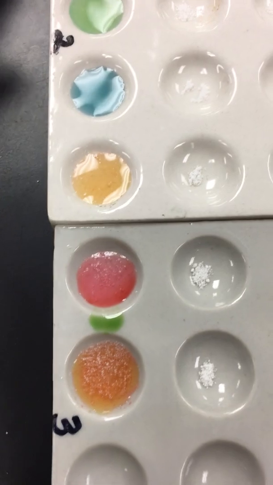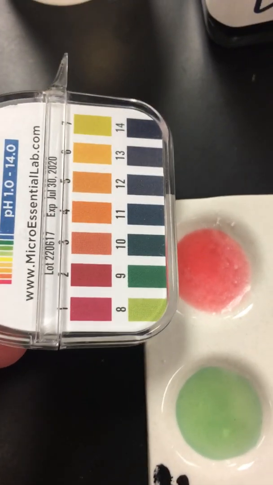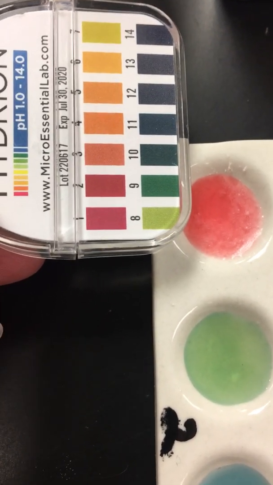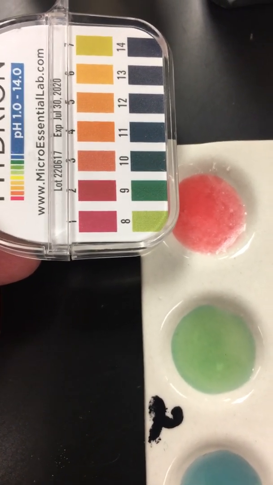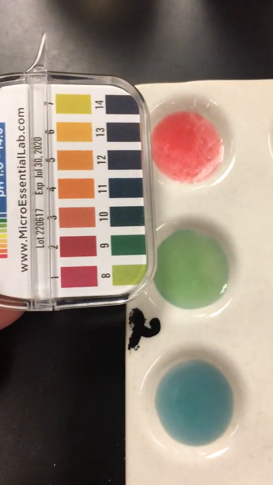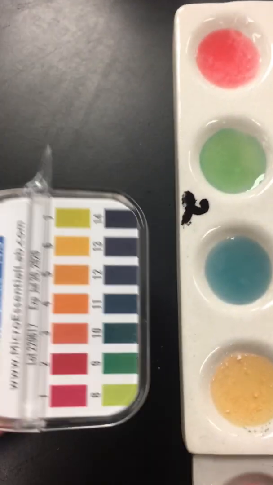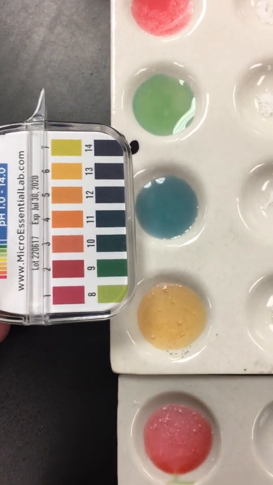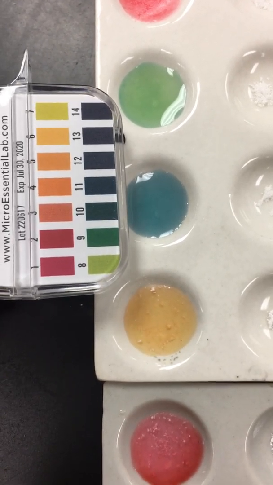So now we're going to compare the colors the best we can to our chart. I think that this first one looks like probably close to the 1 or 2, somewhere in there. This one is between the 8 and 9, but closer to 8. This one's not really these dark blues, but it's definitely maybe in that 10, 11 range.